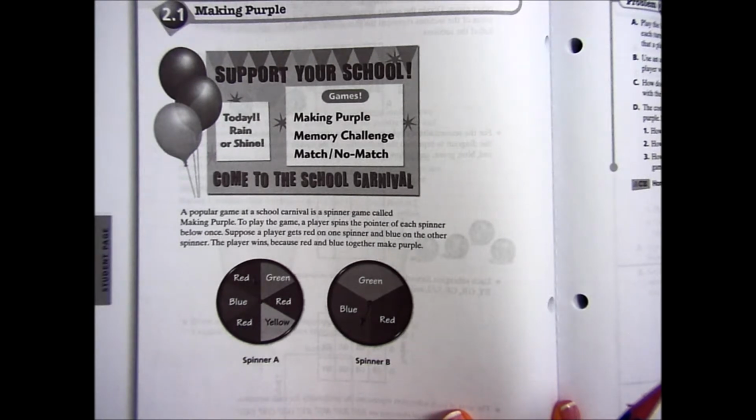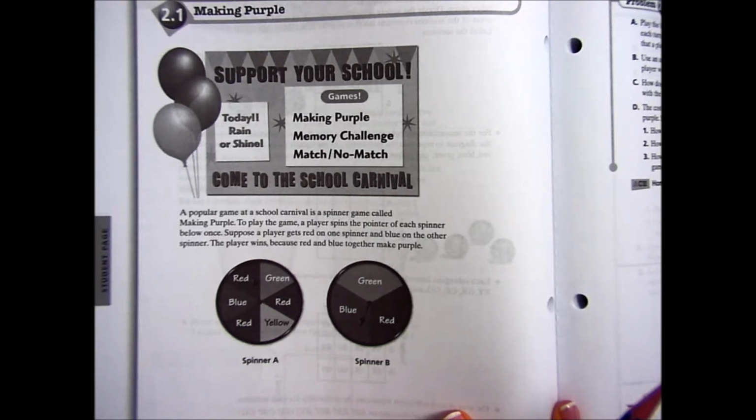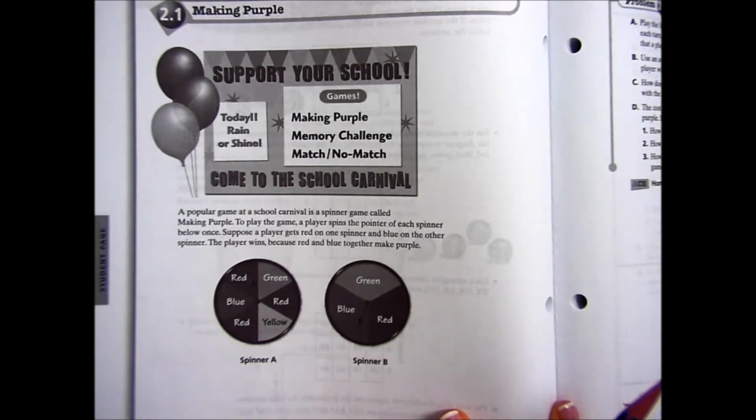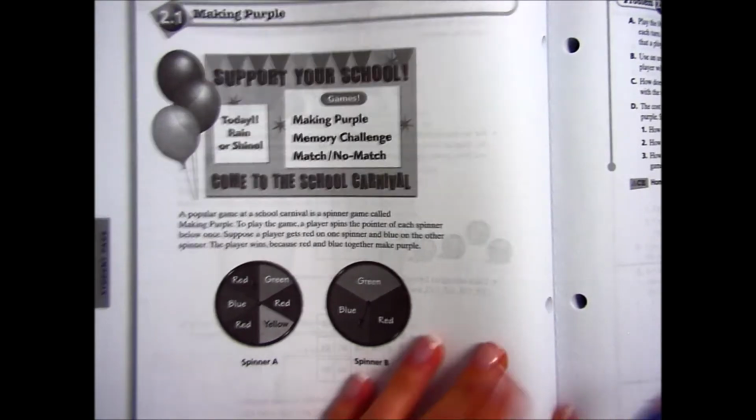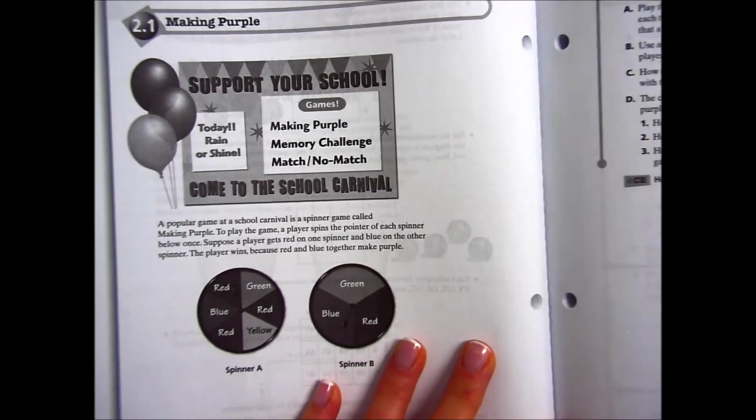Suppose the player gets red on the one spinner and blue on the other spinner. Well, that's a win because red and blue mixed together make purple. So, the way to win this game is to make purple. Will it matter if I spin red or blue first or second? No. I just need to make sure that I get one red and one blue, and then I'll make purple.